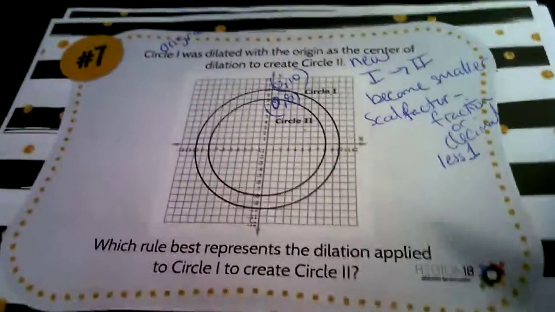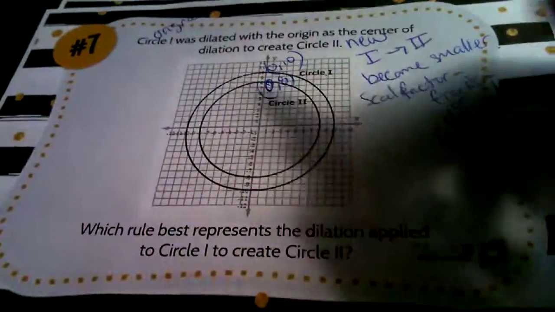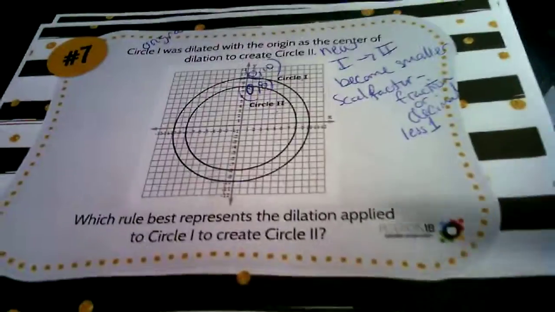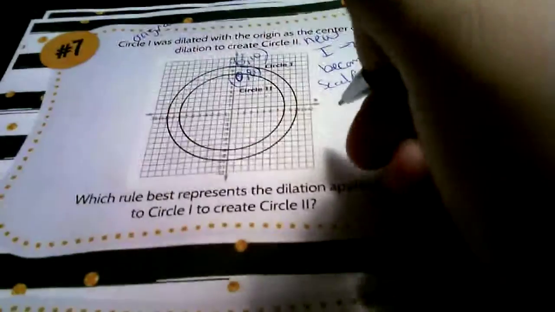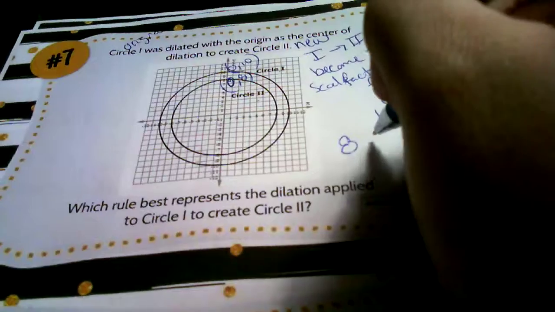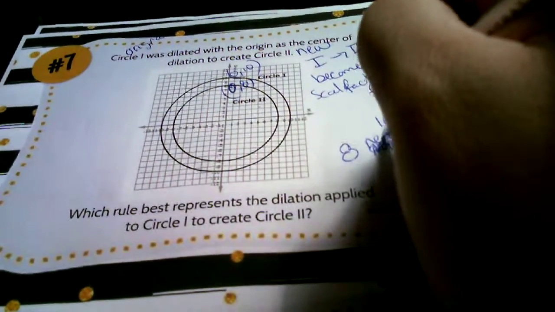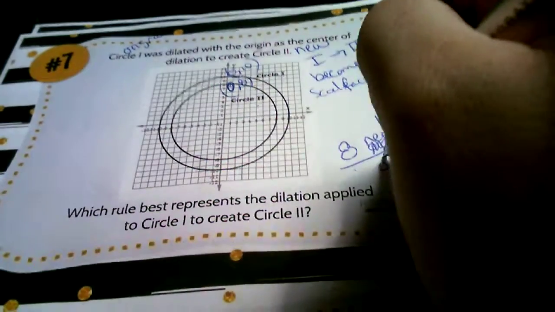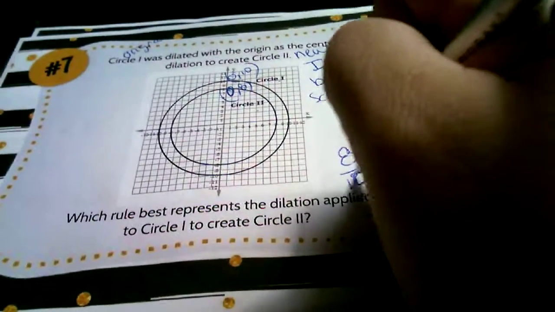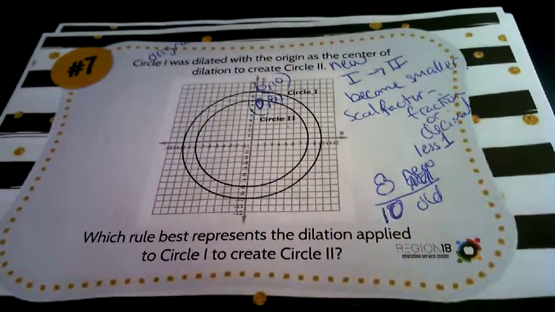So now I want to find out what that scale factor is. We can't find the differences between our y's because they're both zeros. So we just want to find the scale factor to go from 10 to 8. This is my new divided by my old: 8 divided by 10.